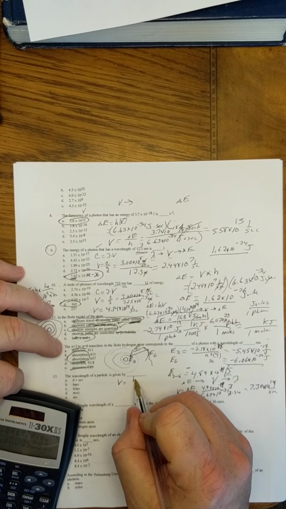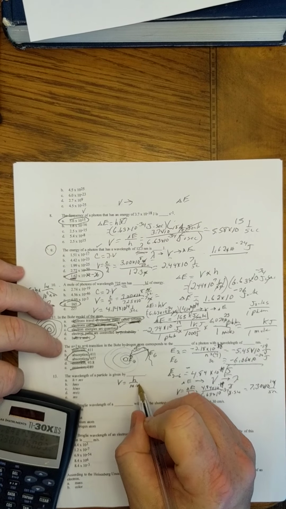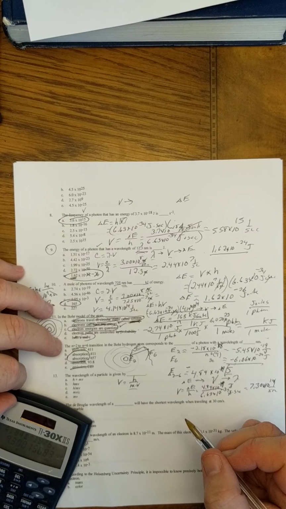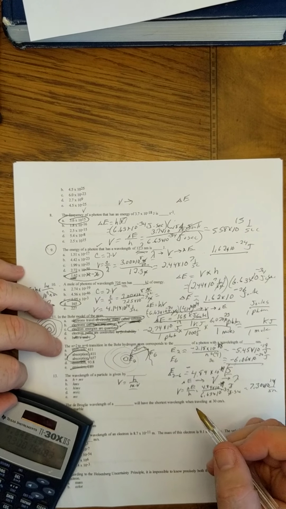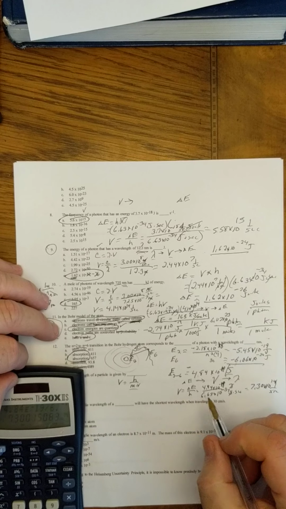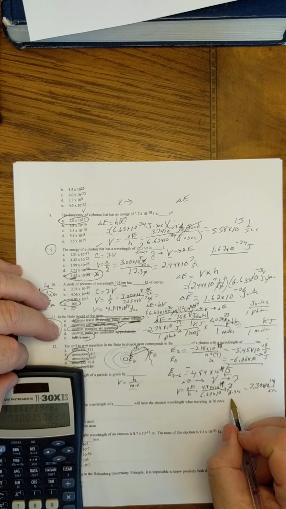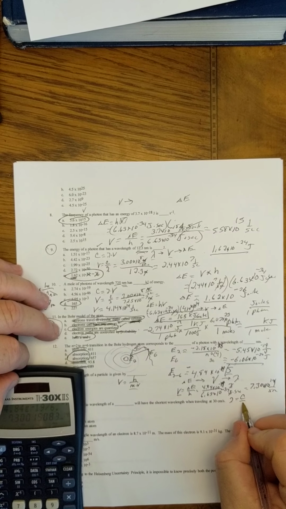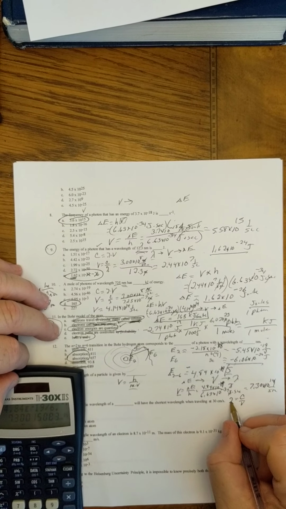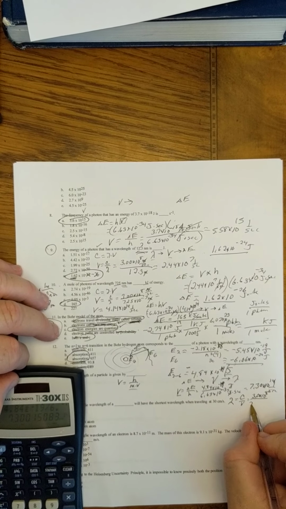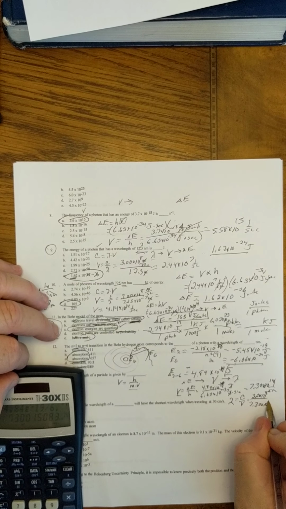Frequency equals h over mv. Wavelength for a given frequency equals c over frequency. I think I started the other one already. Equals 3.0 times 10 to the 8th divided by 7.30 times 10 to the 14th.